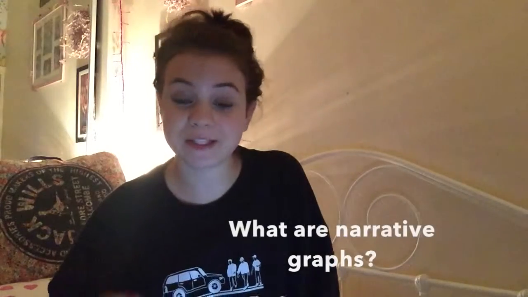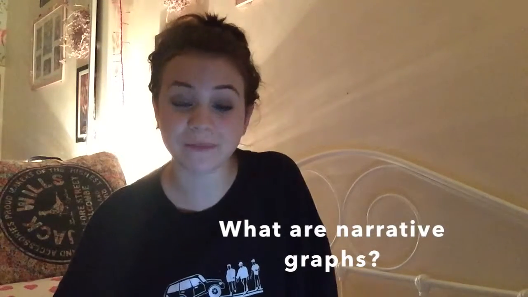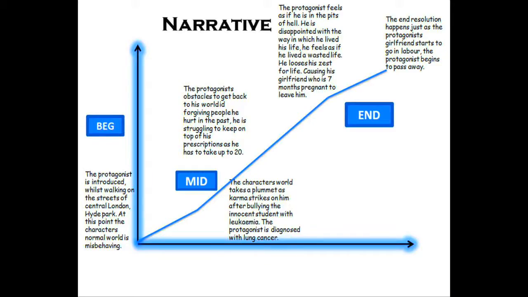Narrative graphs make it look simpler to break down a narrative structure. They can look something like this, but this is only a very simplified version. They start with the exposition, which consists of an equilibrium using Todorov's theory to understand how the character's world is before any disruptions. We also see the setting and location, normally shown by establishing shots.